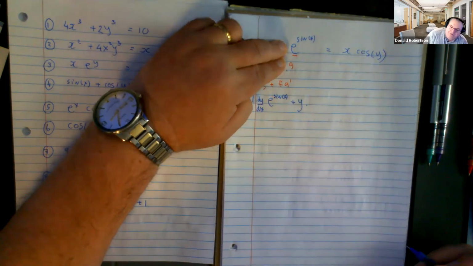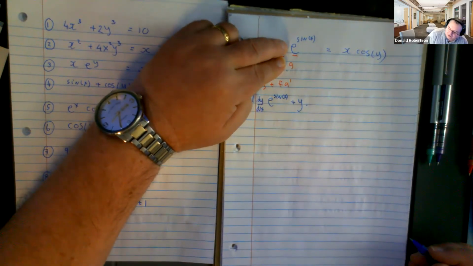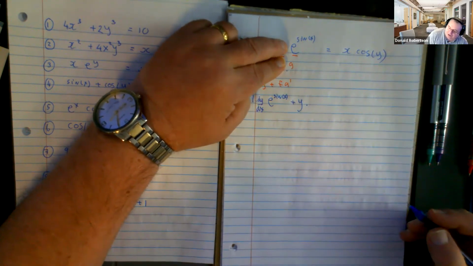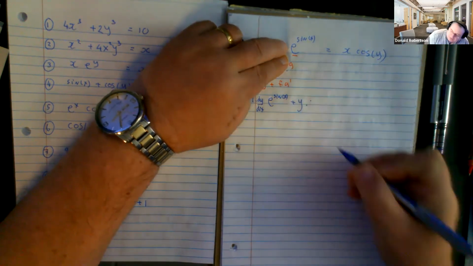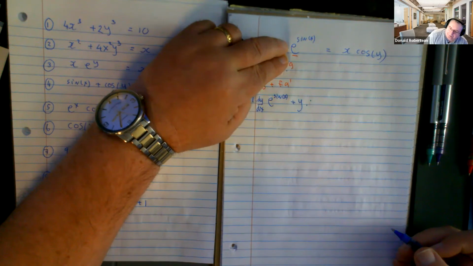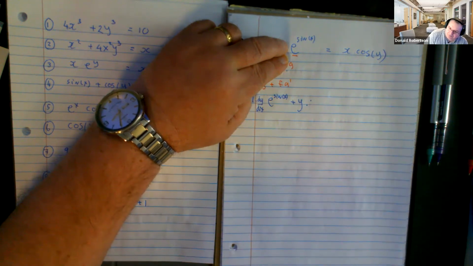And now we're going to differentiate e to the sine x. That's where the chain rule comes in, right, Carter? E to the sine x. So what do you get there? You want to tell me the derivative of it? Carter, would you want to have a shot at it? E to the sine x.